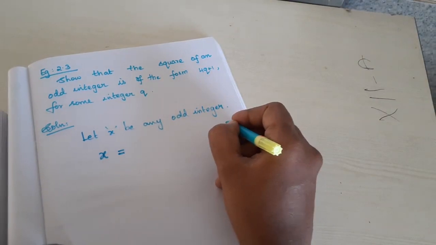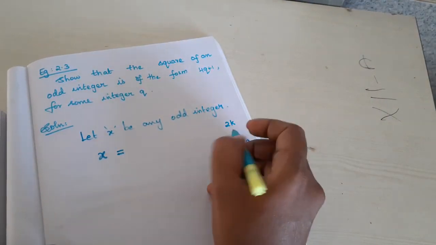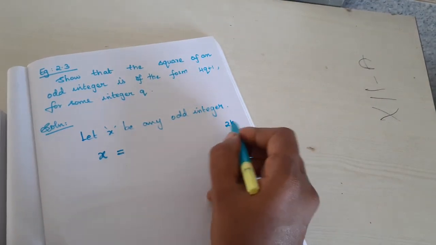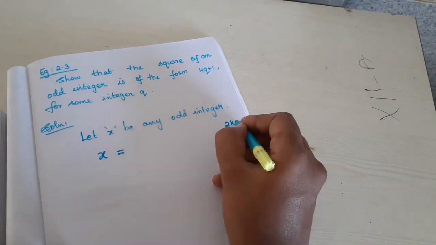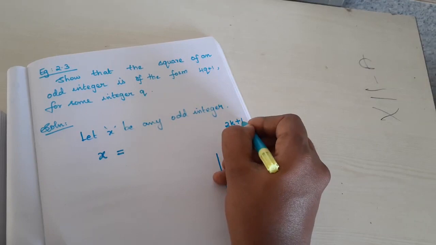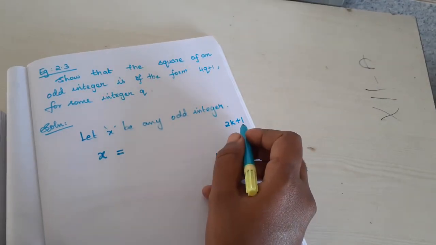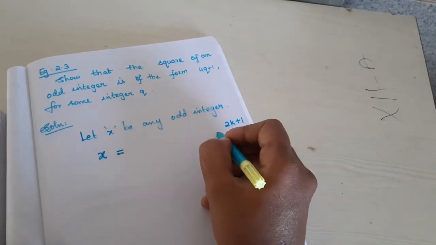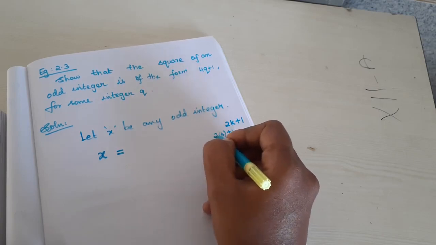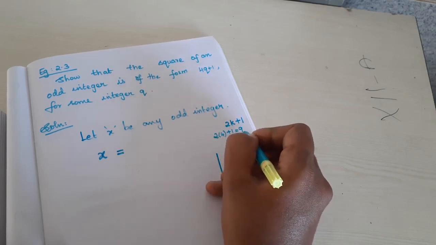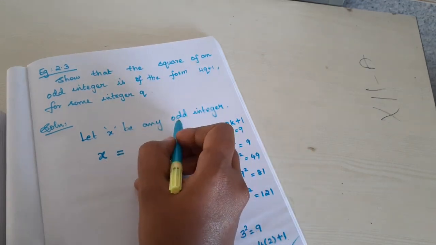Listen, 2k, whether it is even or odd, multiples of 2 are always even, correct? If we add one to that, it becomes an odd number. Because 2 fours are 8, plus 1, 9, that is an odd integer. So I need to take an odd integer.